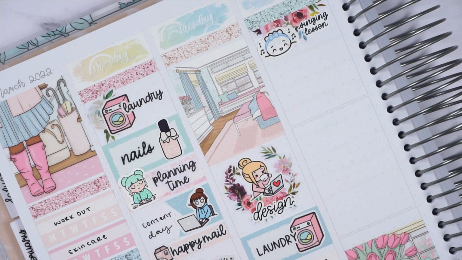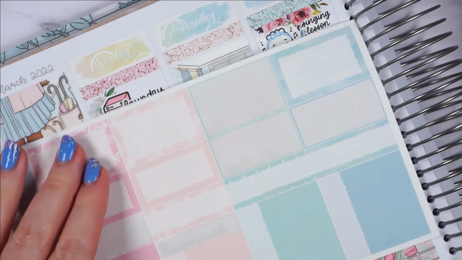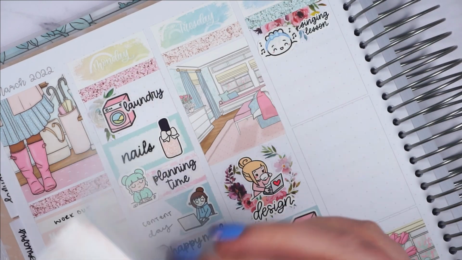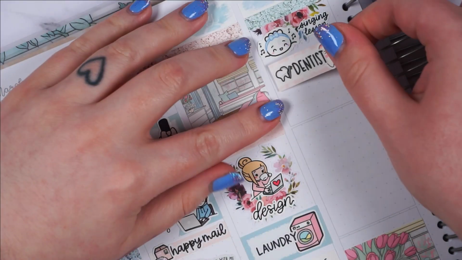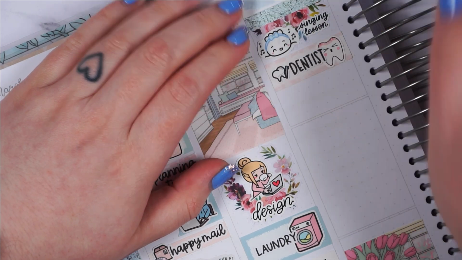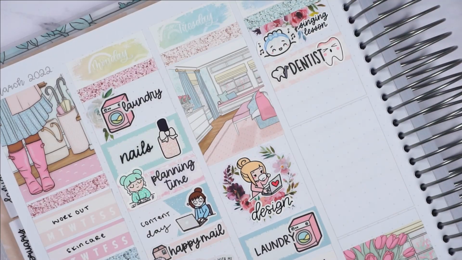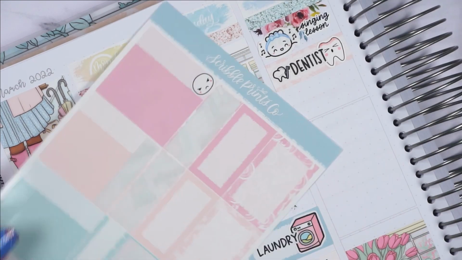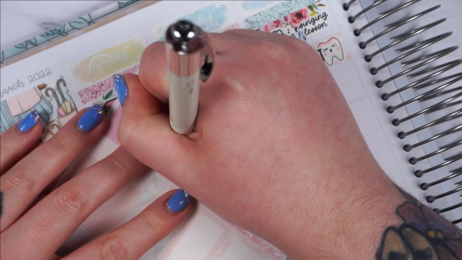I then added a little floral to the top of the day on Wednesday and marked my singing lesson with a One in a Million singing character. I can't remember what they're called ever, and an Ice Cream Joe singing lesson script. I then had the dentist, which I marked with a script from her shop, which used to be called Banana Doodle Shop, and I can't remember what it's changed to, and a Fox and Cactus tooth icon.